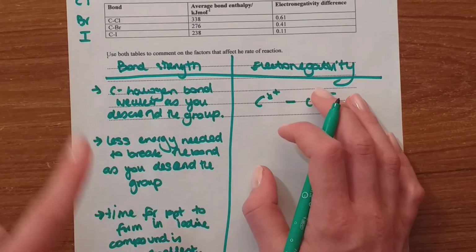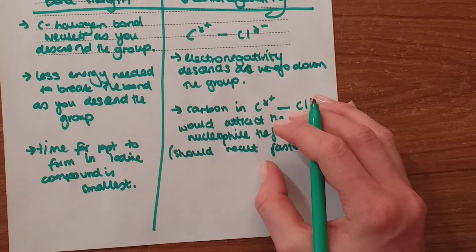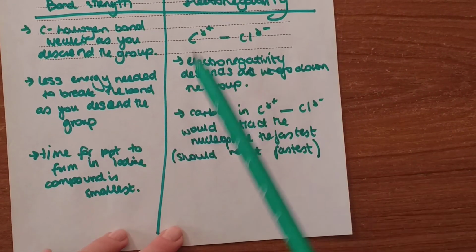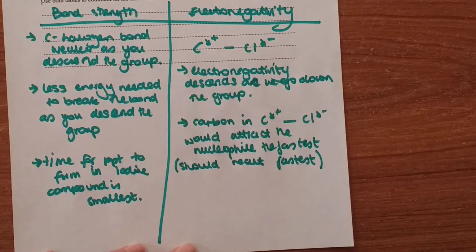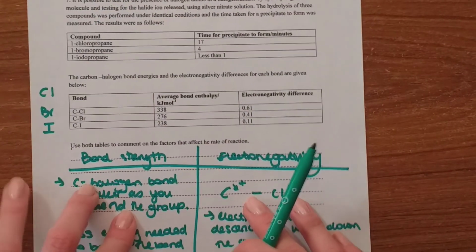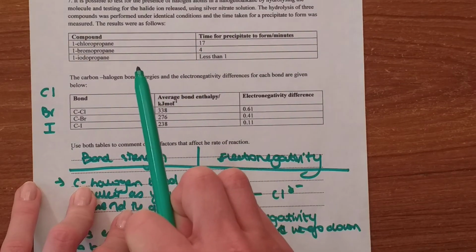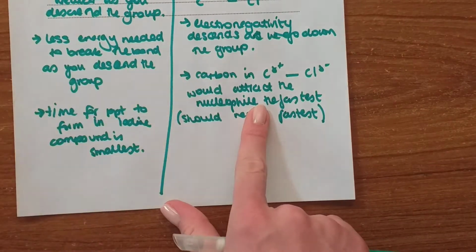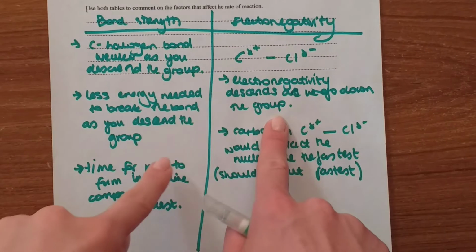This is the OH that we looked at in a previous question. So to conclude, electronegativity difference decreases as we go down the group. The carbon-chlorine bond would attract the nucleophile the fastest, and therefore should react the fastest. However, our first table shows us otherwise, that actually iodine reacts the fastest. This explains our confusion with both bond strength and electronegativity.